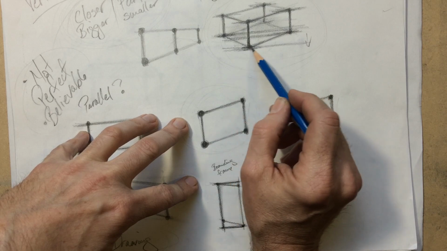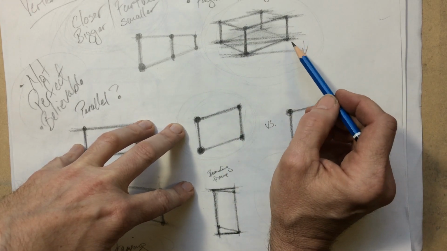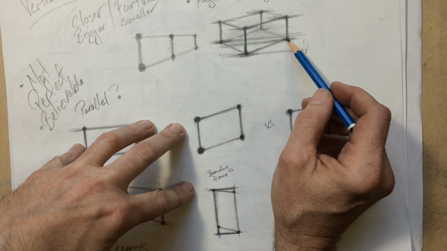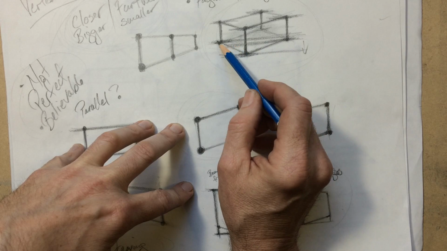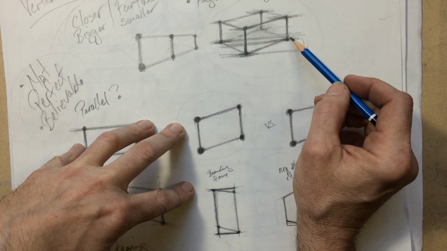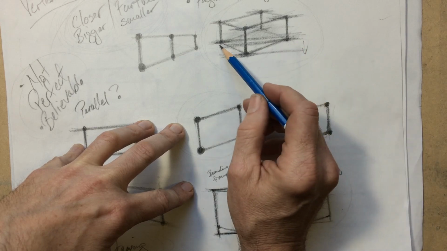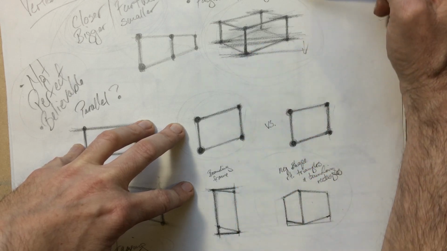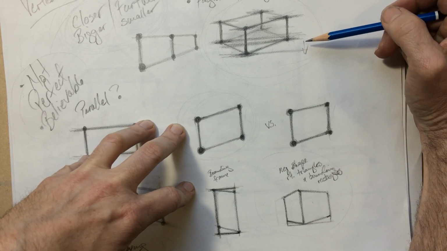So I know that the lower the point is, the closer it is to me. So it's going to really help to be able to identify where each of these points falls in a sense of up and down, and knowing which is closer and which is further.